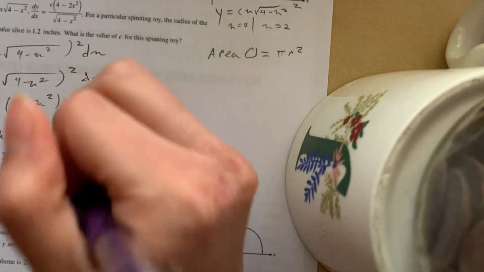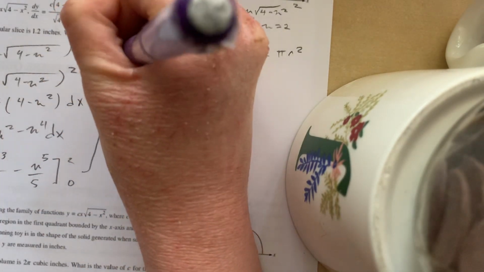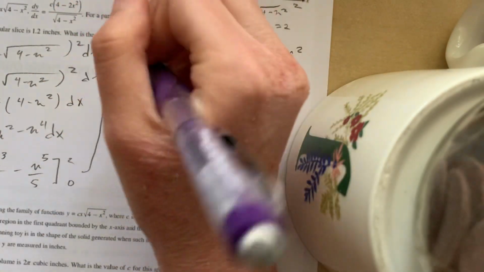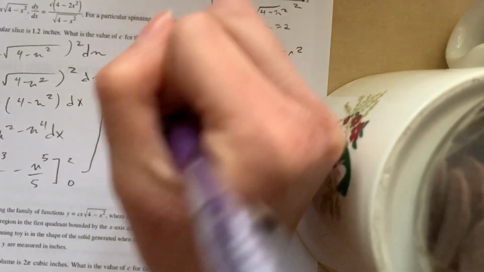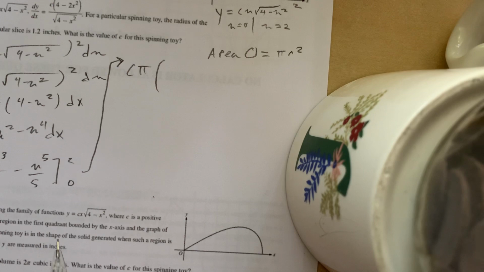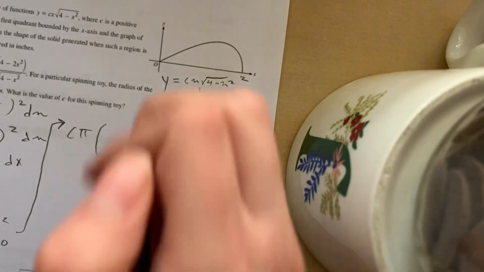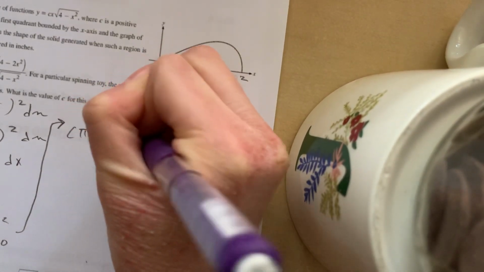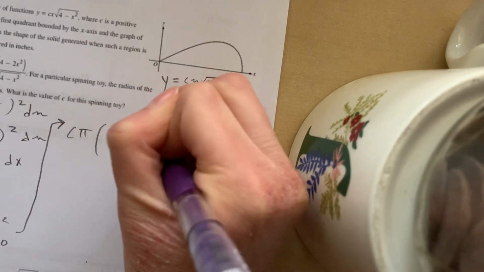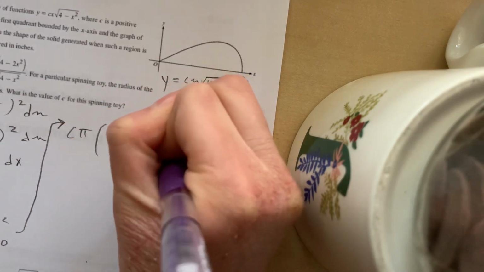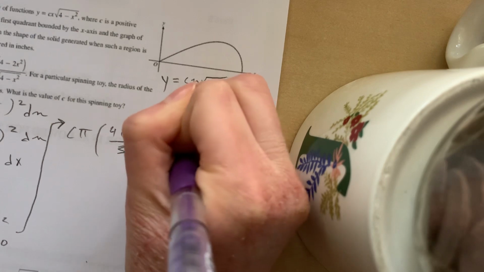I'm going to move this to the side a little bit. So then when I plug it in, first off, it will be 4 times 2 cubed over 3 minus 2 to the 5th over 5.